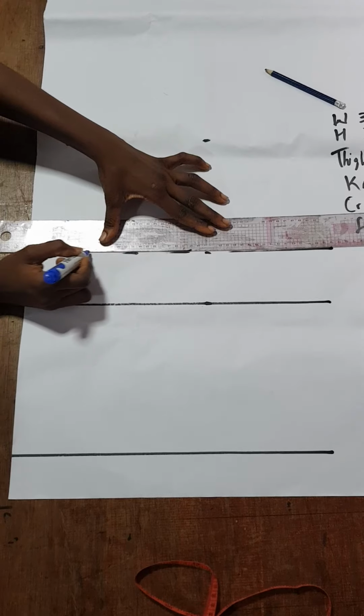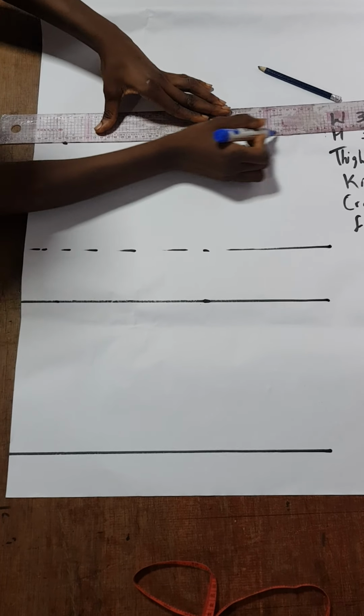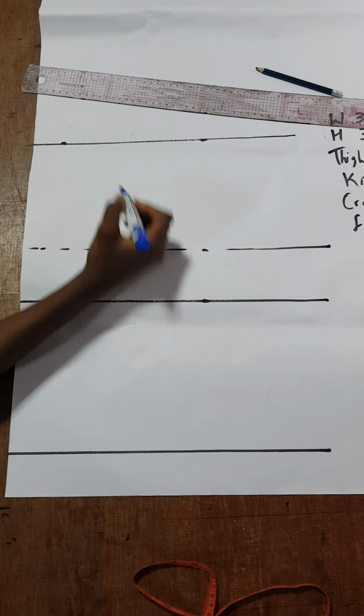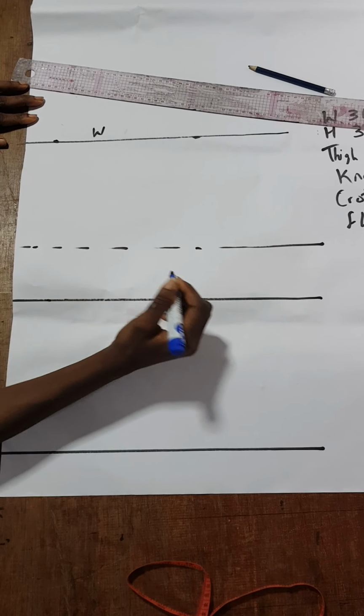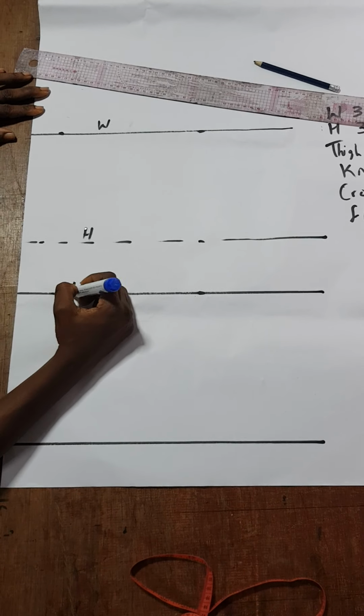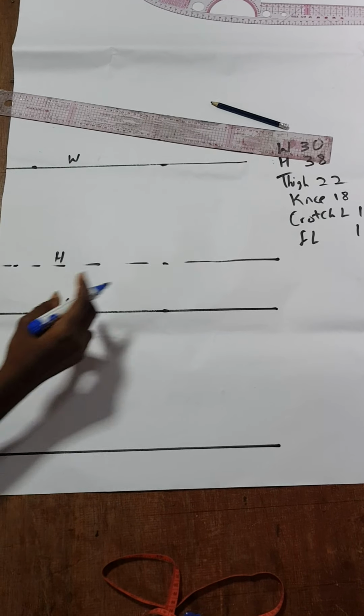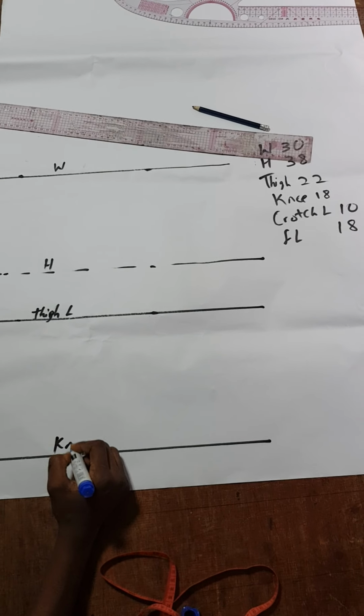I'll just break this hip line. So I'll label my waist, my hip, which I can also call my thigh line or my crotch length area, and then this is my knee.